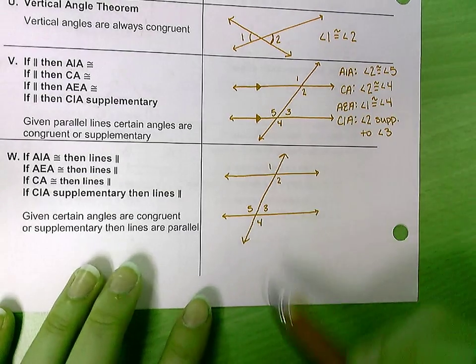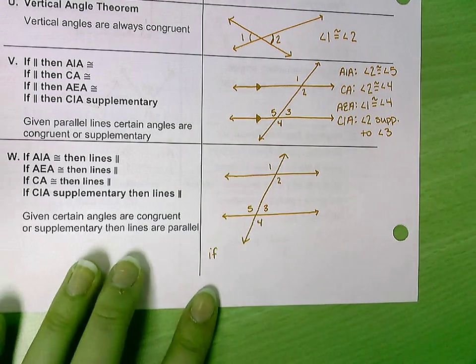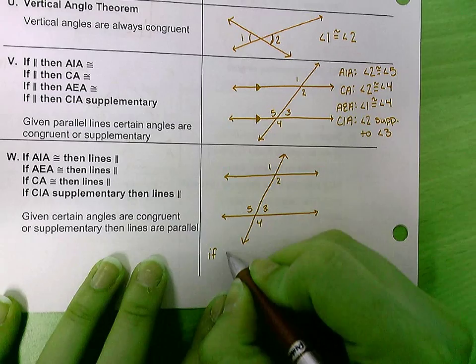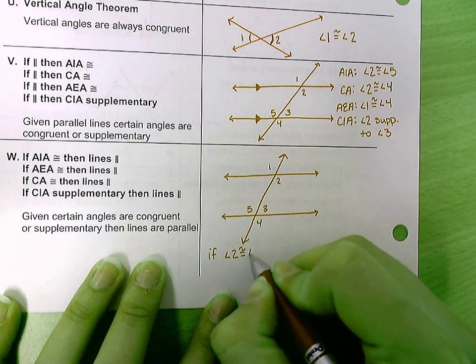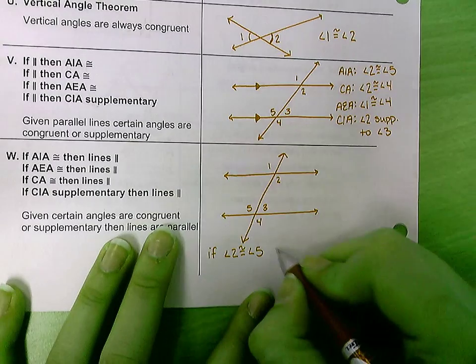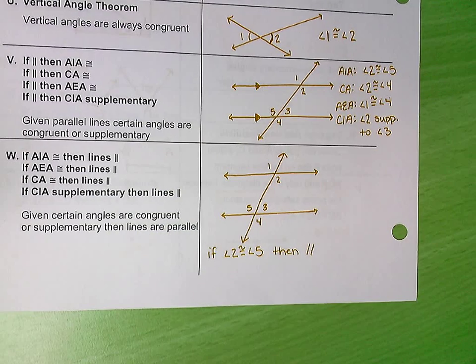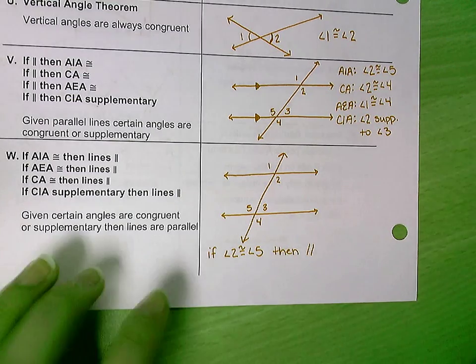So if I knew that angle 2 was congruent to angle 5, then I could say those lines were parallel. It's just the opposite of the other one we did on top. That one we were given parallel lines. This one, you're given the angles and you're proving parallel lines.